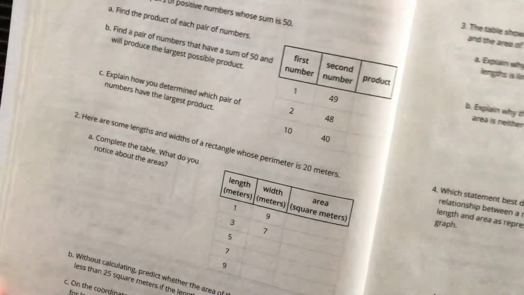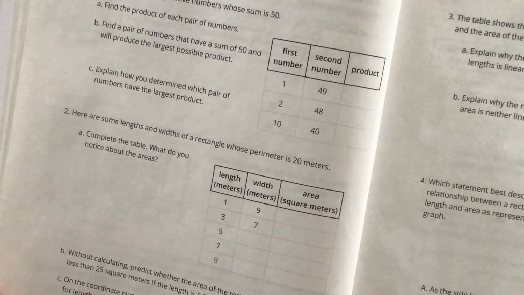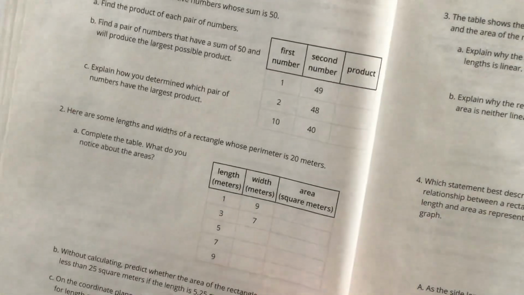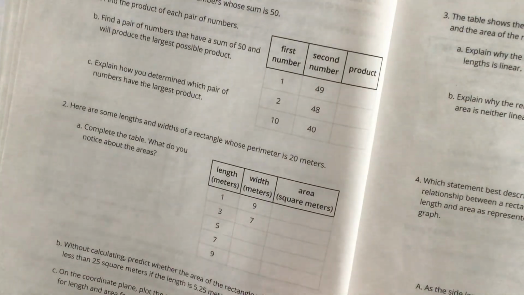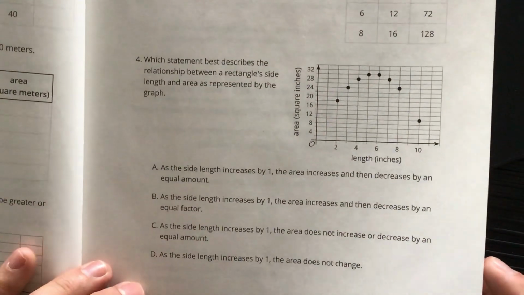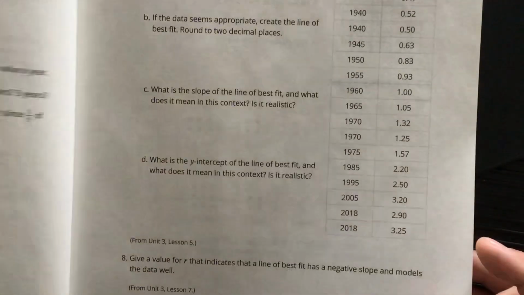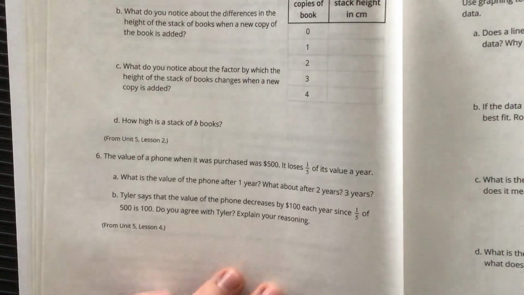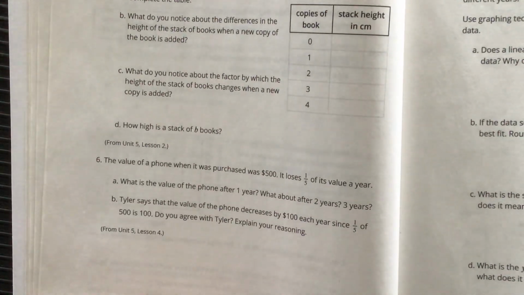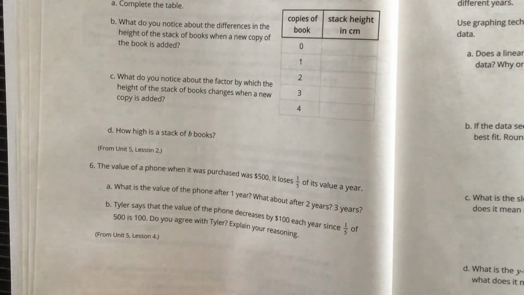Starting on page 10. The first 4 are from this lesson. I don't think those will give us any trouble. If it does say explain, be sure you do so. Question number 4 is multiple choice. One of those is true. It says which statement. That is multiple choice. These are from last unit, from unit 5. Remember, if it loses 1/5 of its value, what that means for how much it retains, for number 6 there.